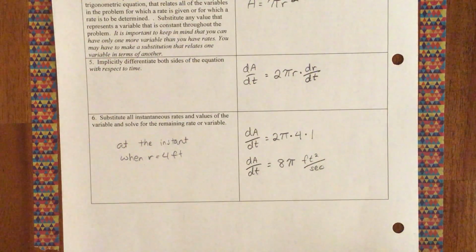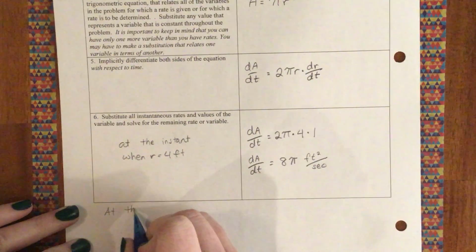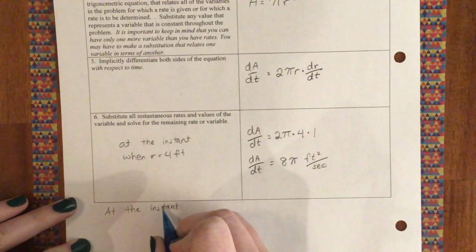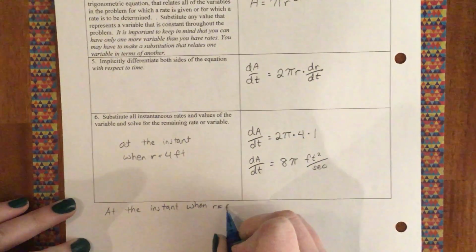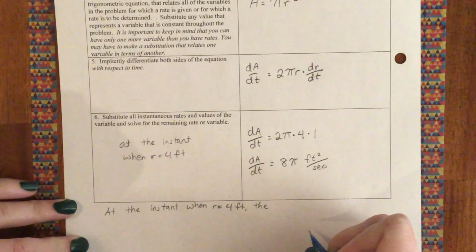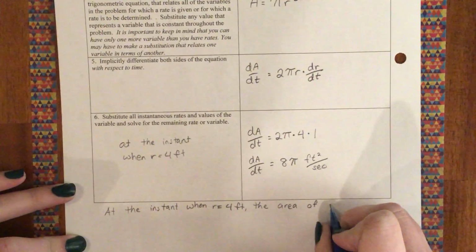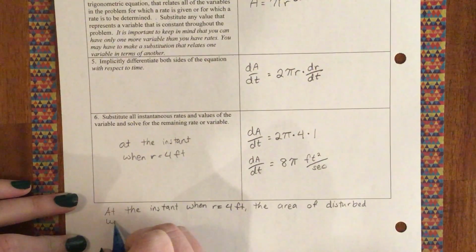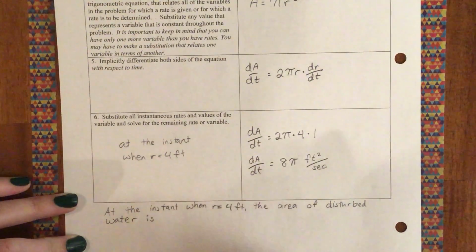All right, sentence at the end. At the instant when r equals 4 feet, the area of disturbed water is, it's positive, so it's increasing.